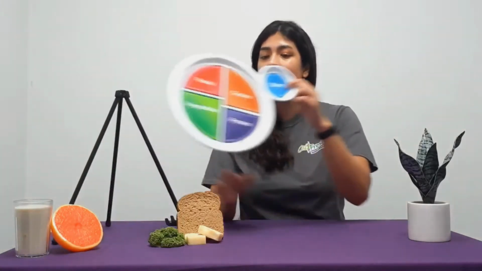Planning healthy meals and snacks can sometimes seem challenging and intimidating. So an easy tool that we're going to use today is MyPlate. MyPlate is a great tool that you can use to help you plan your healthy meals and snacks.